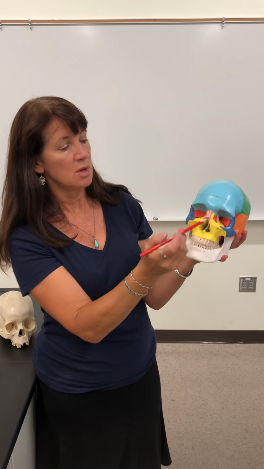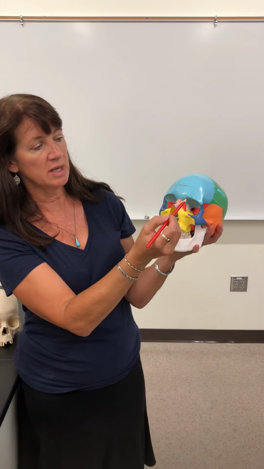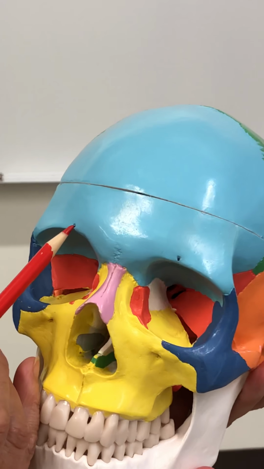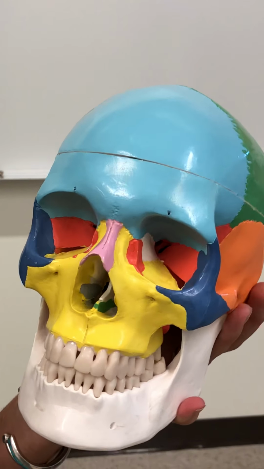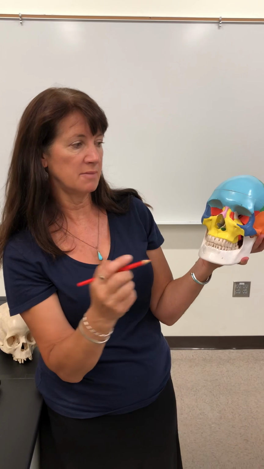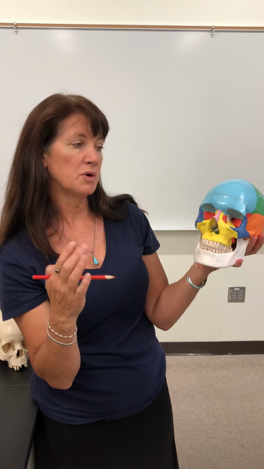So on the frontal, what we ask you to know is this little hole here, and the holes in Latin are foramen, and those are called the supraorbital foramen, where supra means above, orbit is eye, and foramen is hole. So it's like a map that tells you what the name of that is, the supraorbital foramen.